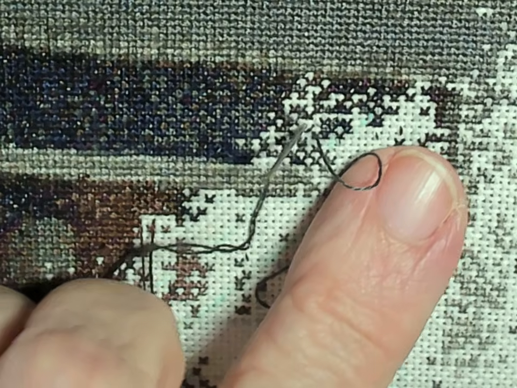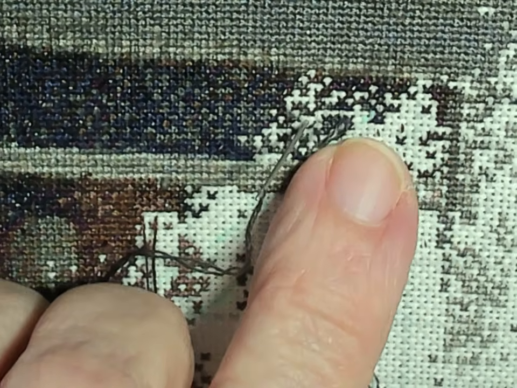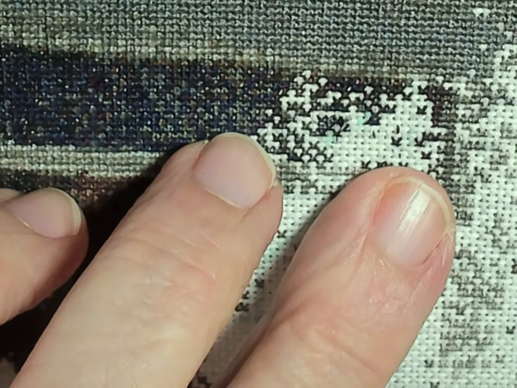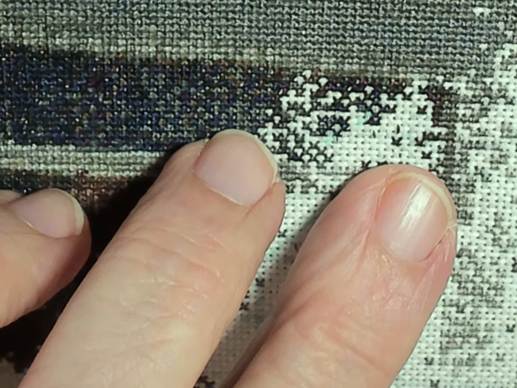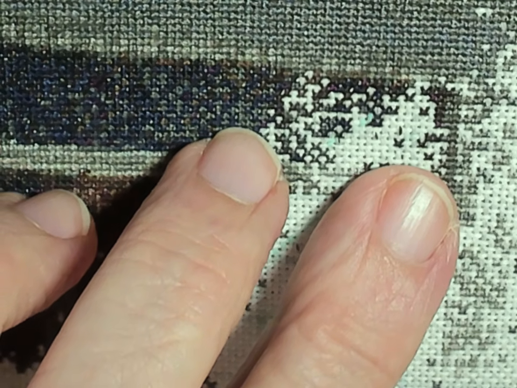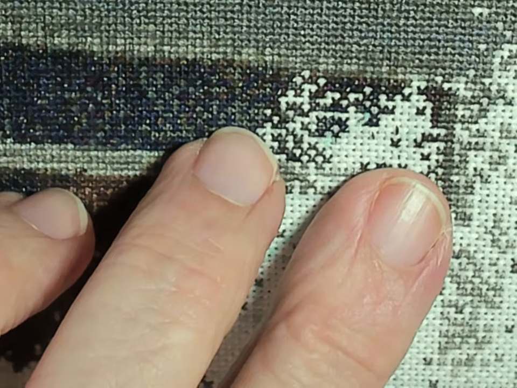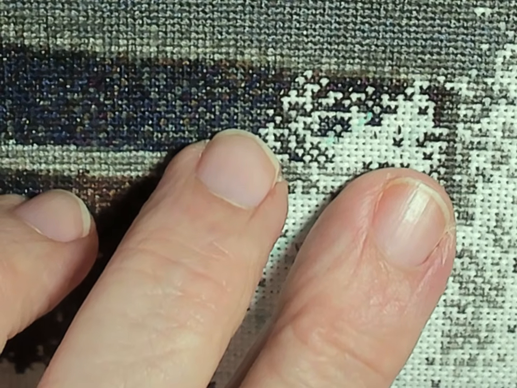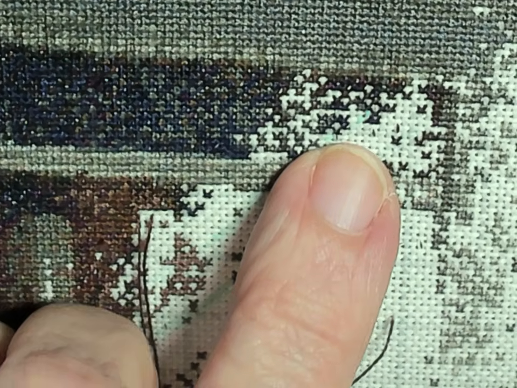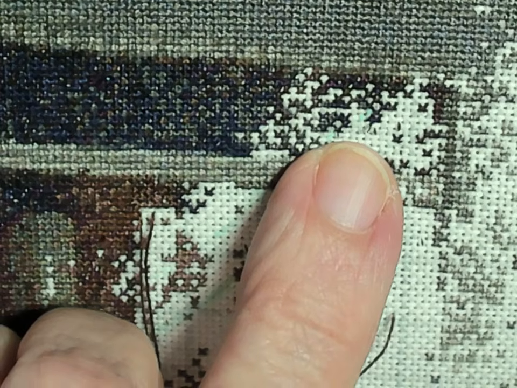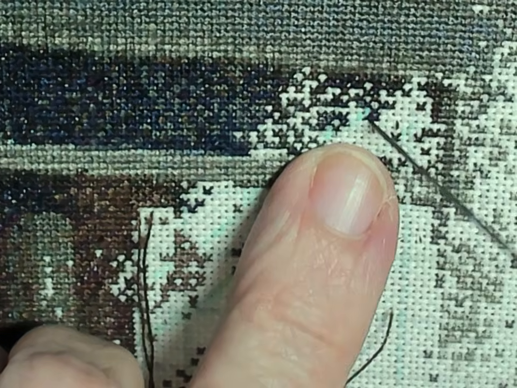Oh, I missed a stitch. So look at this, I'm going to sneak back up there. Wait a second here. Okay, I forgot to cross that one.